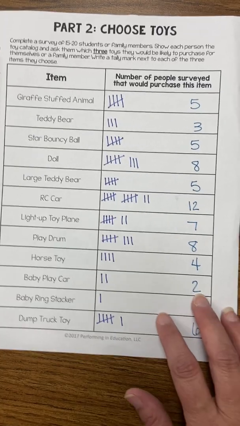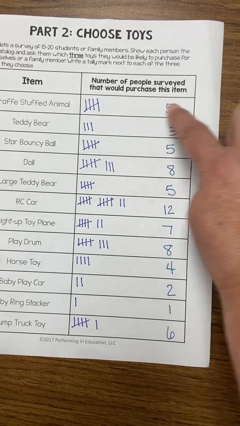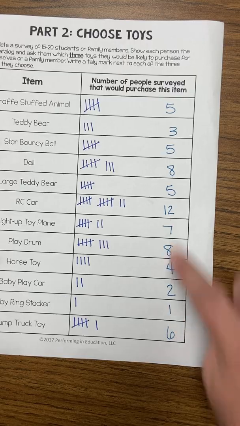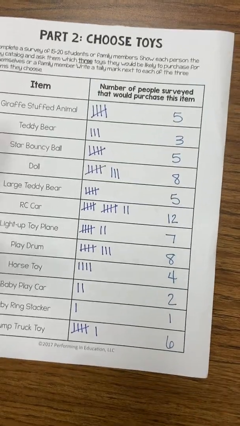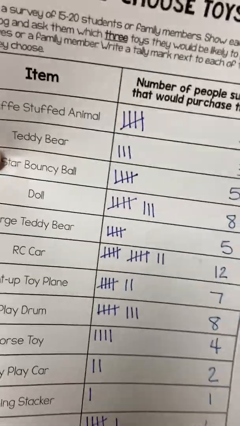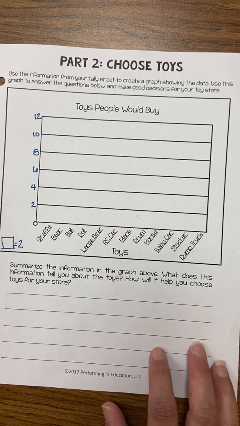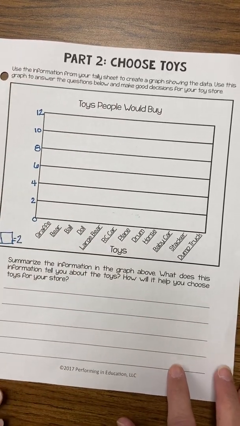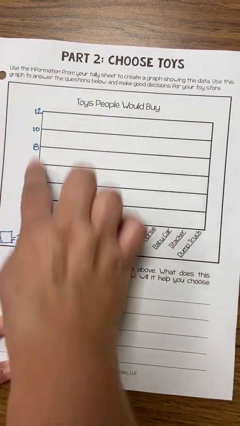So let's look. You see the survey data, and what I did and what I suggest you do is write the number represented by the tally marks so you can get an idea of what your scale needs to be. Then you're going to take the graph page. It says toys people will buy, so it already has a title and the bottom labels. You have to do the scale.